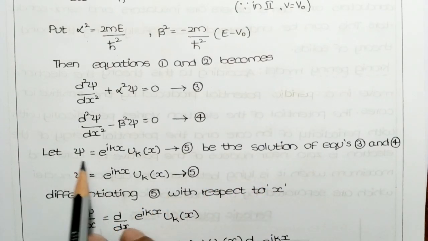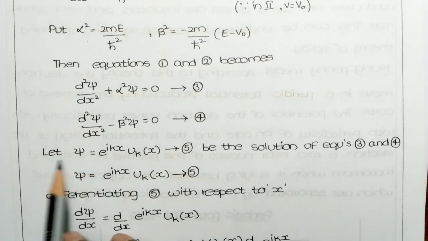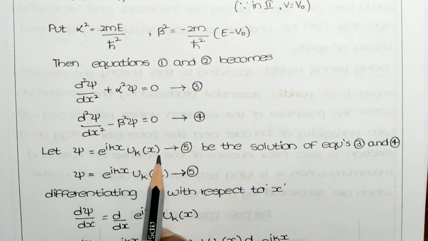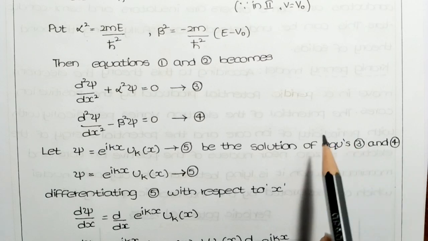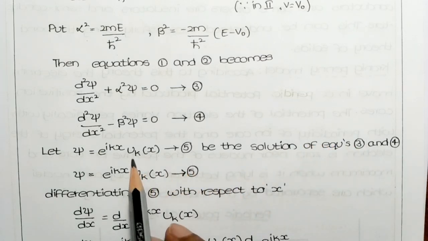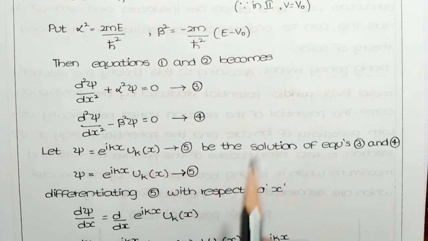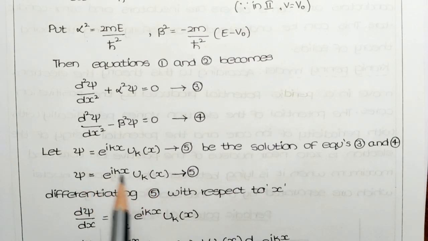For that, we have to assume a complex solution, that is, let ψ = e^(ikx) u_k(x). This is equation number 5, the solution of equation 3 and equation 4. Here u_k, u means potential, k means wave number, so u_k indicates the periodicity, that means the maximum potential and minimum potential along the x direction. So ψ = e^(ikx) u_k(x). This is equation number 5.